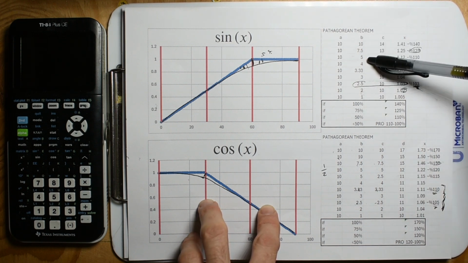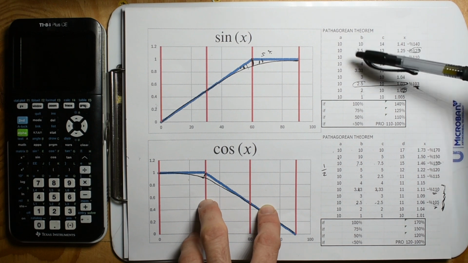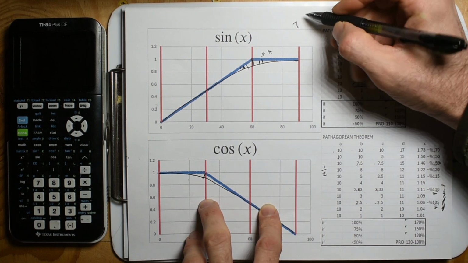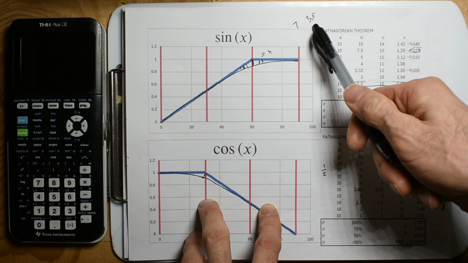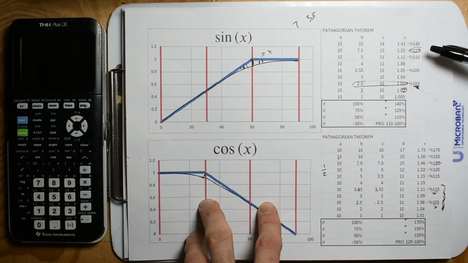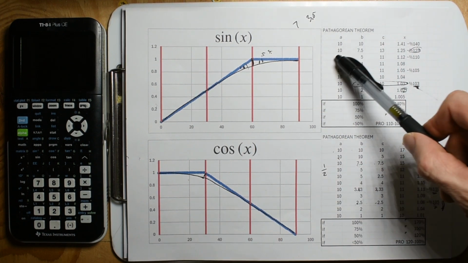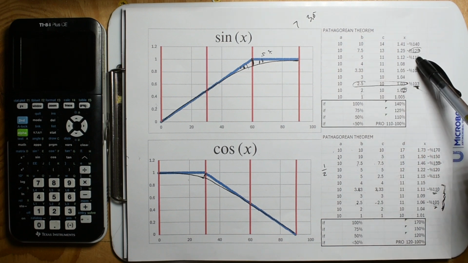Is the other side half of that larger magnitude? Because if I have something like 7 and 3.5, then I know that this component is half, and then the hypotenuse is 110%.